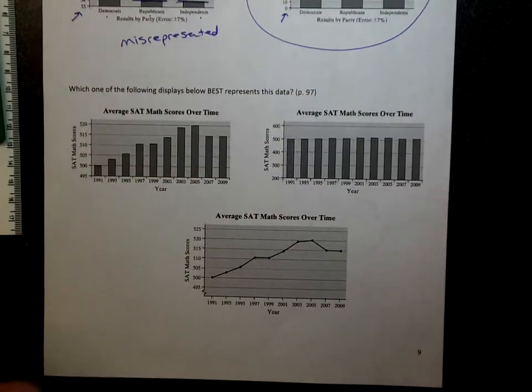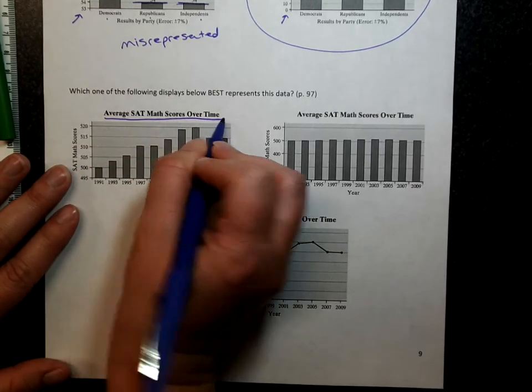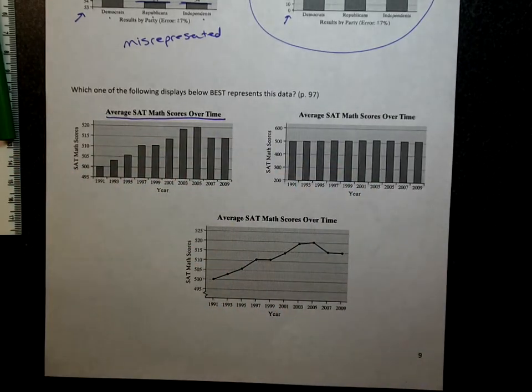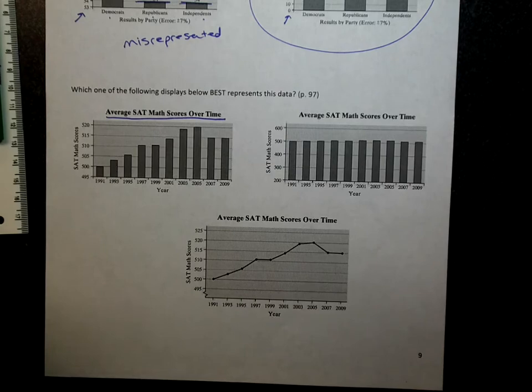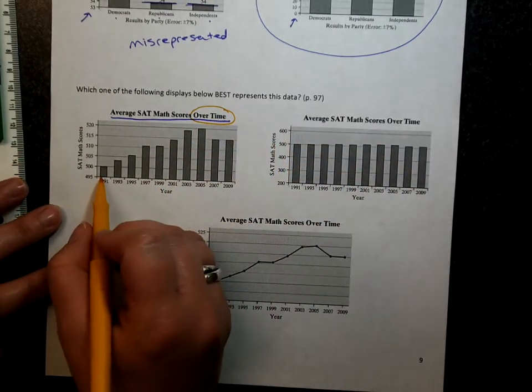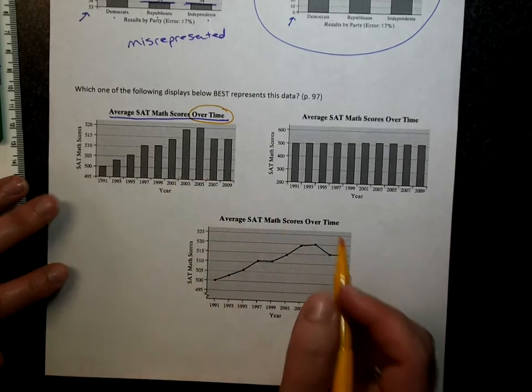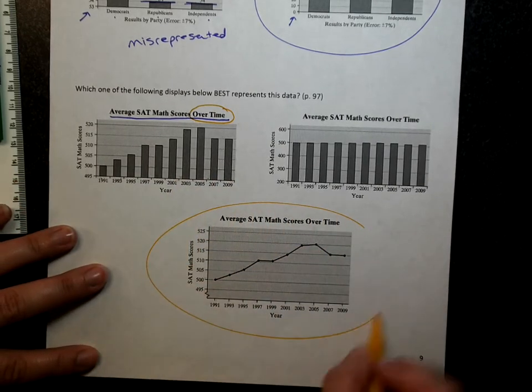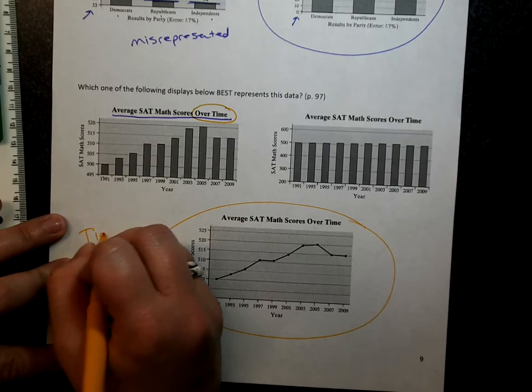Let's look at that one more time. Which one of the following best represents the data? So this is average SAT math scores over time. So we talked about when we're trying to study something over time, instead of making a bar for each year, it makes more sense to make a time series plot.